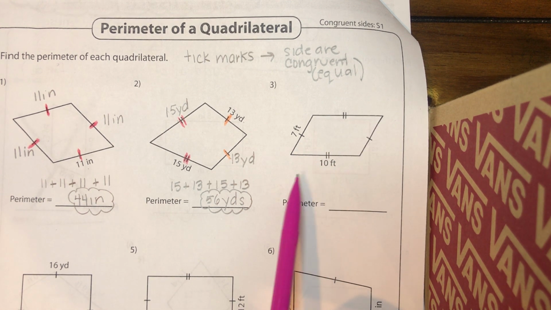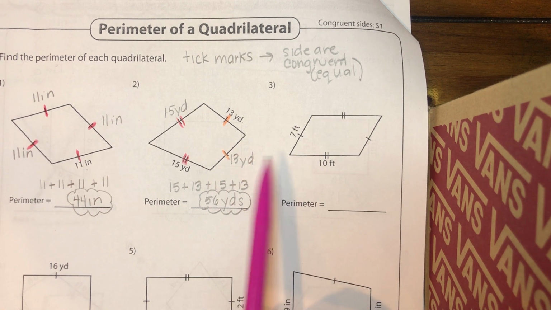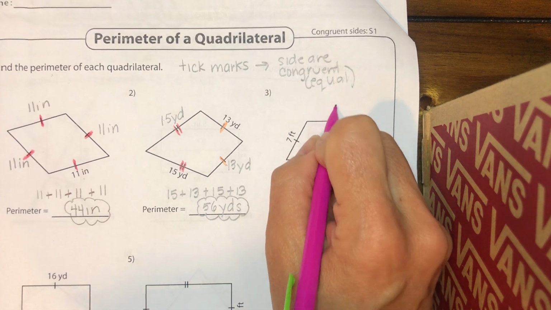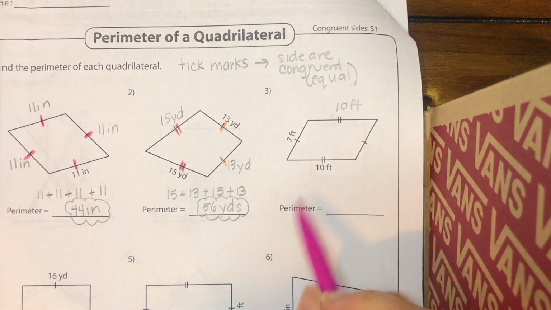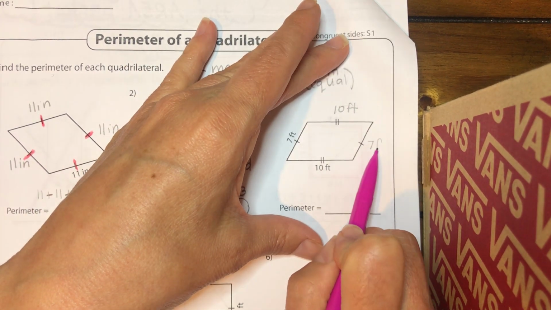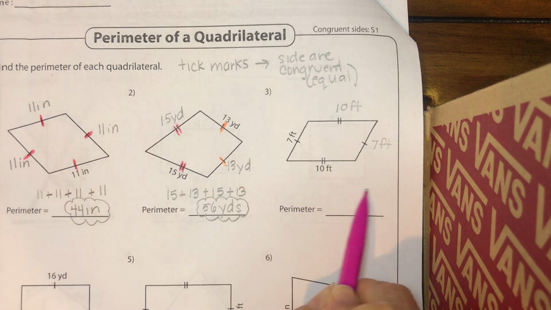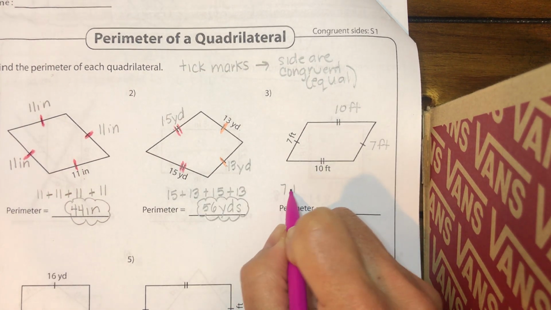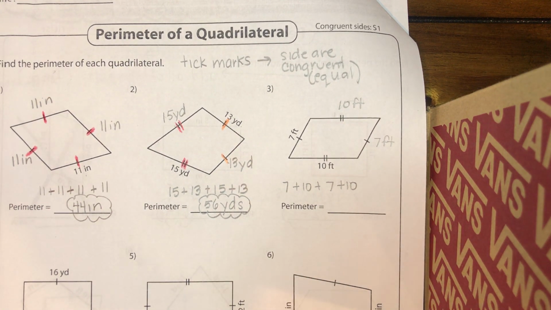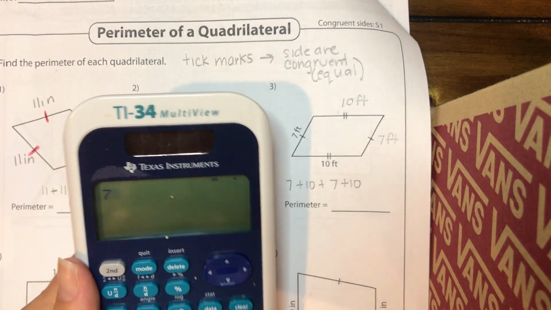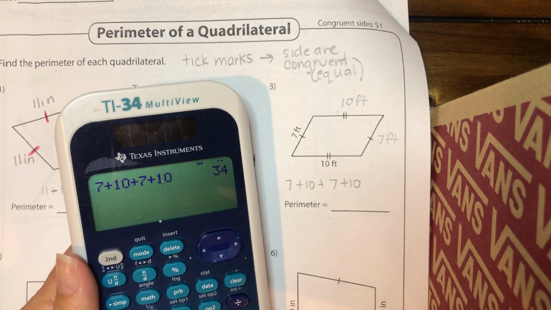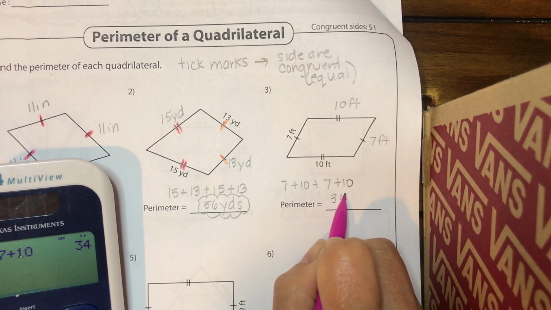So we'll set up number 3 and then you can solve it on your own. Number 3, 10 feet has 2 tick marks. Look for the other set of 2 tick marks right over here, 10 feet. On the left, 7 feet has 1 tick mark. Over here gets 1 tick mark. So when we add them up, we add up all 4 numbers. 7 plus 10 plus 7 plus 10. I guess while we're at it, let's finish that and solve it. 7 plus 10 plus 7 plus 10 gives us 34 feet.